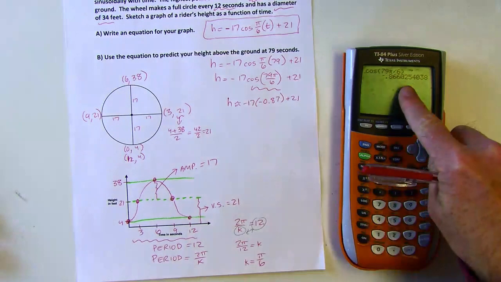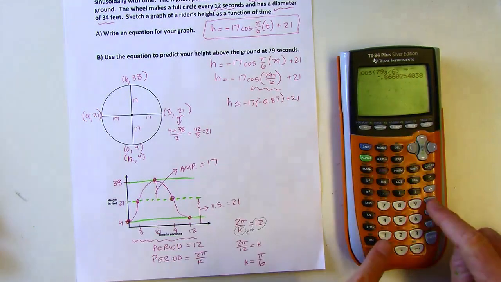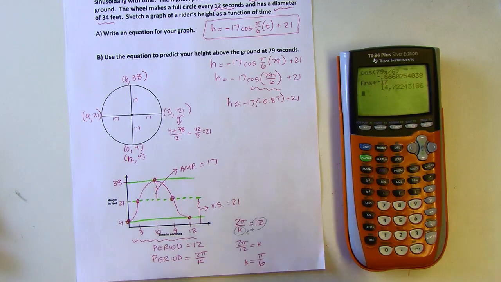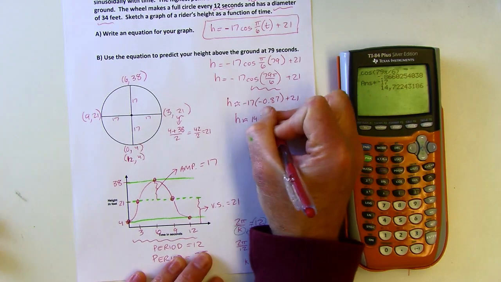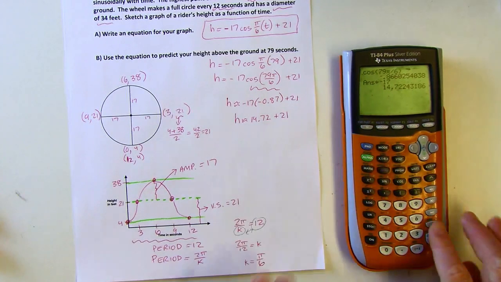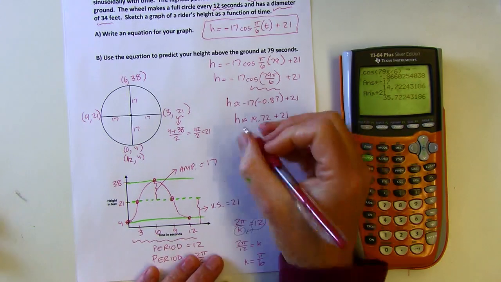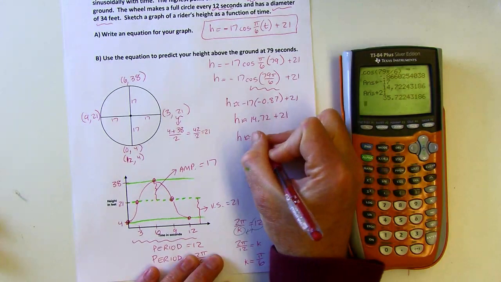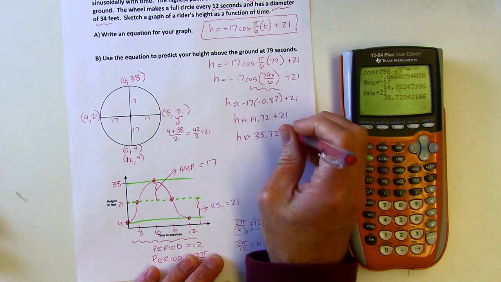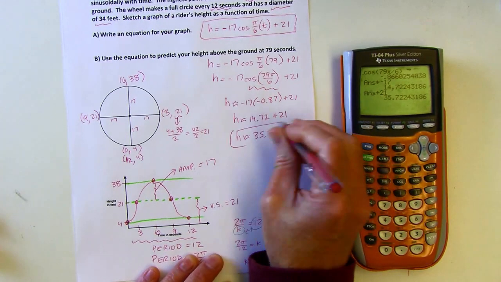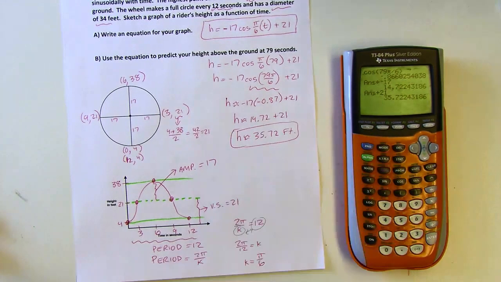I'm going to take this decimal, multiply that by negative 17, and then add 21 to it, and I'll have my final answer. So I got about 35.72, and that height was in feet, so don't forget your units. And there we go. All right, that's it. I will see you next time.